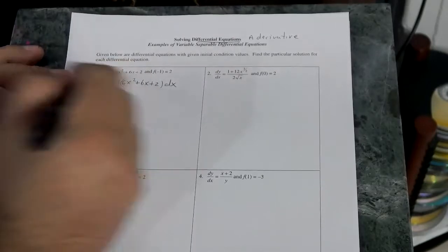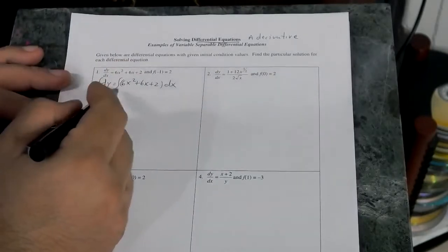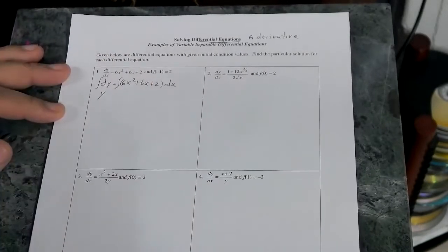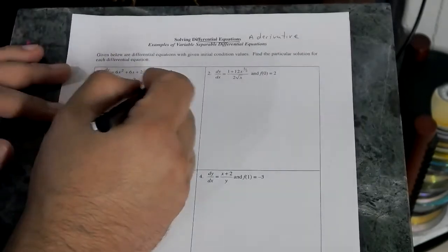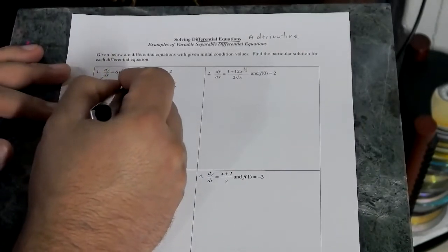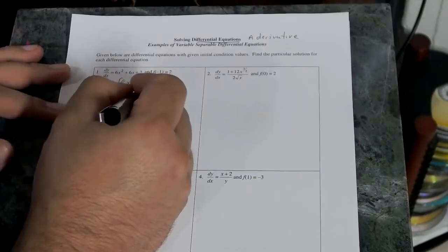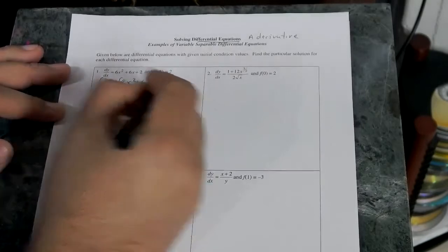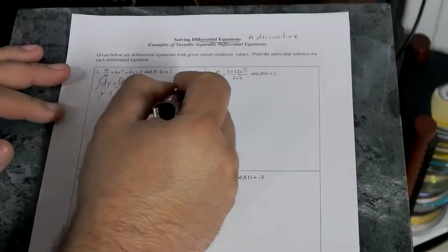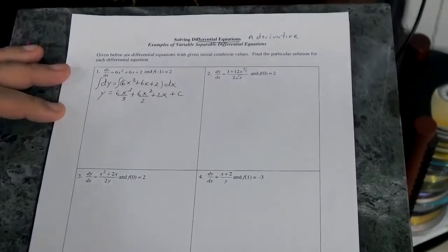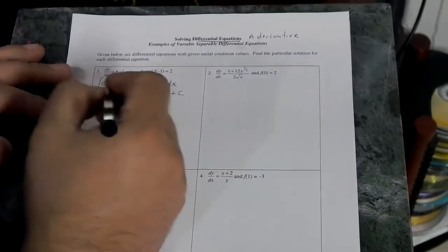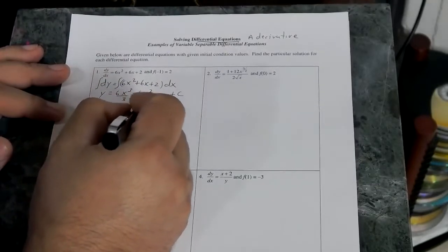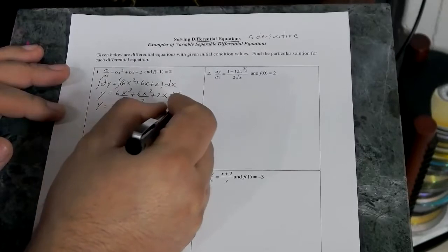So if I integrate the left side of the equal sign, I better integrate the right side of the equal sign. The integral of dy is just y right now. And now I'm going to integrate each one of those. So I get 6x cubed over 3, 6x squared over 2, plus 2x. And don't forget your constant of integration, c here. So I'm going to simplify this: y equals 2x cubed plus 3x squared plus 2x plus c.